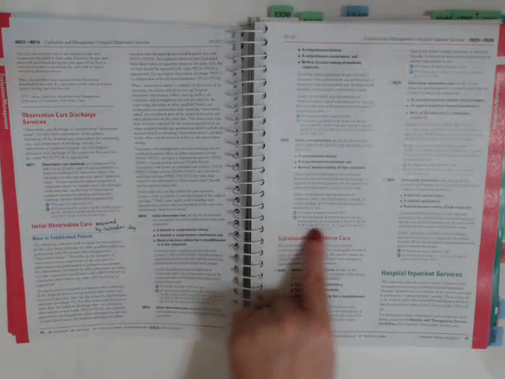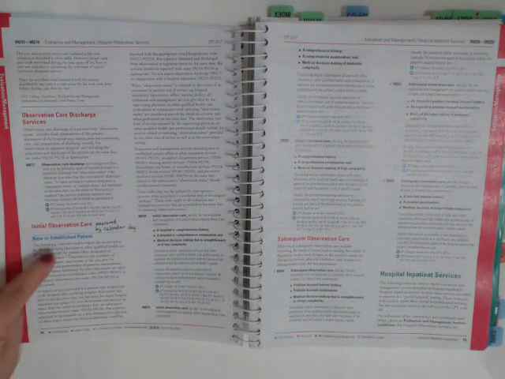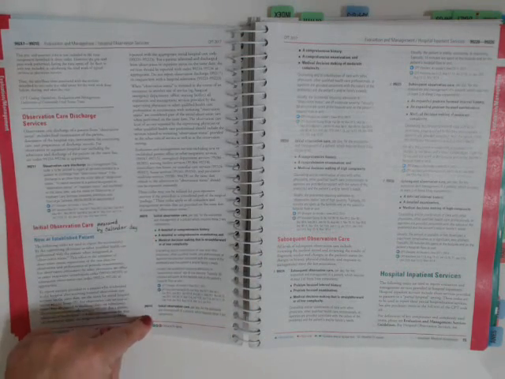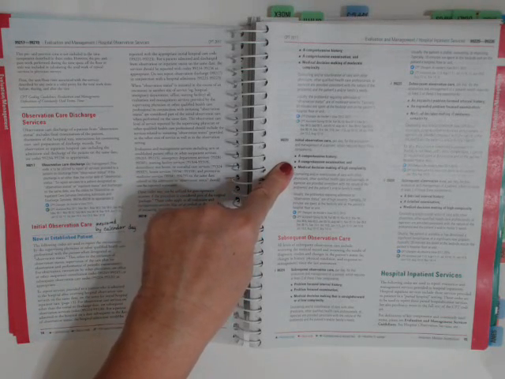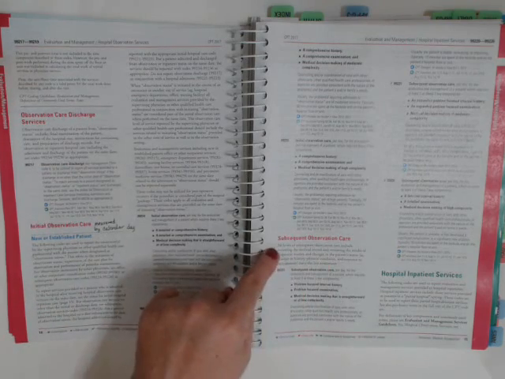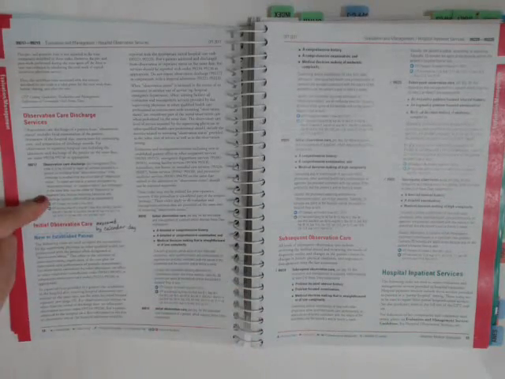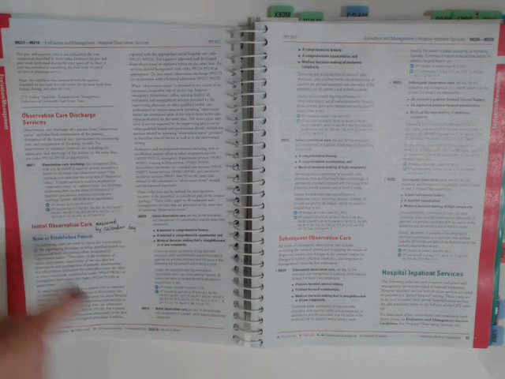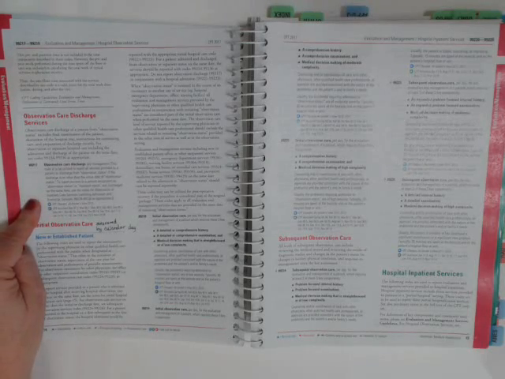So now we have our subsequent observation days. Let's say I was admitted on Monday, 99218, 99219, 99220. I was there all day on Tuesday too, so that's a subsequent day. So you would code 99224, 225, or 226 for Tuesday. And then I went home on Wednesday, so that's 99217. You only use one set of codes per day.